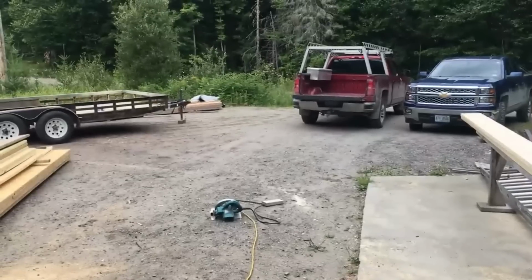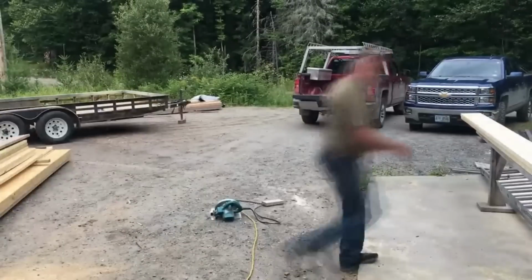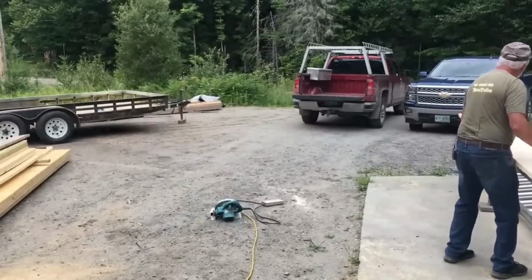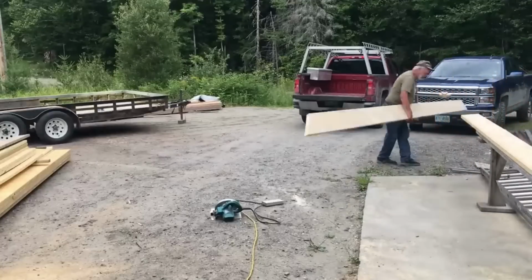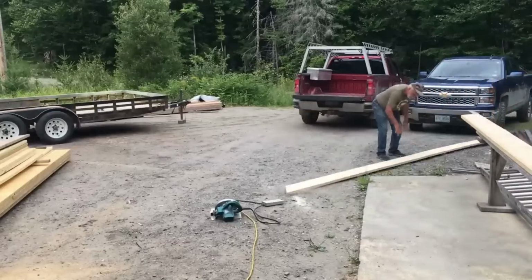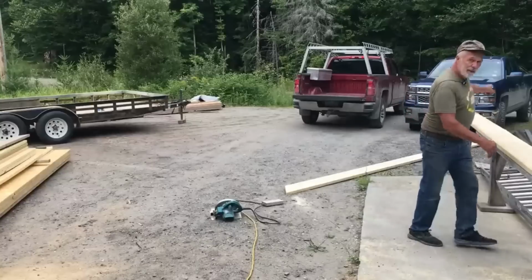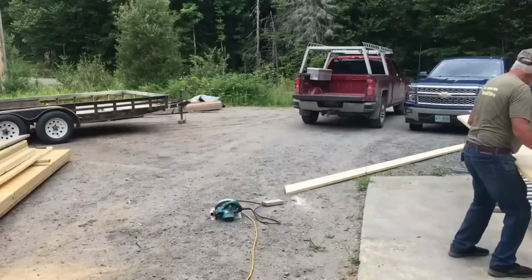All right, let's lay it out. Let's go. So the bottom will represent what the width of the floor will be. Let's put one over here. I already cut the angle on that end, which will be the other peak.